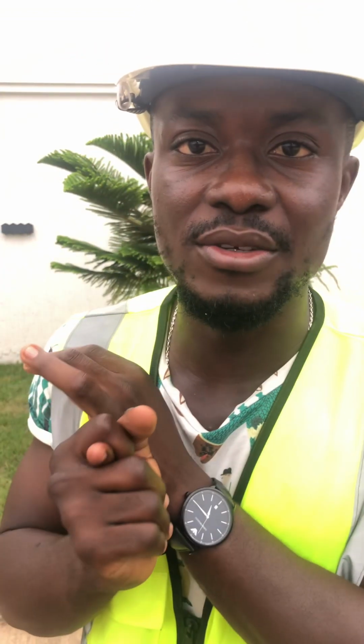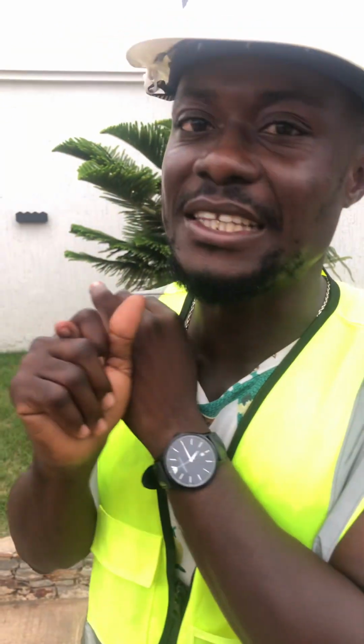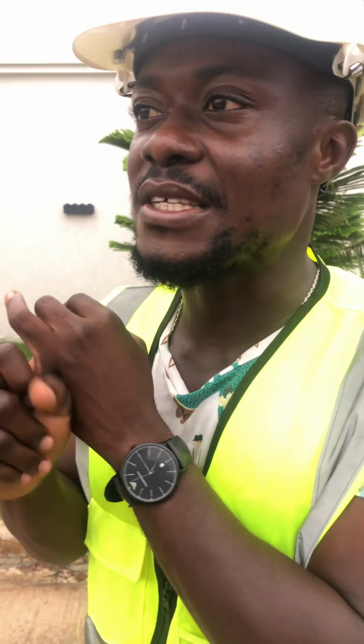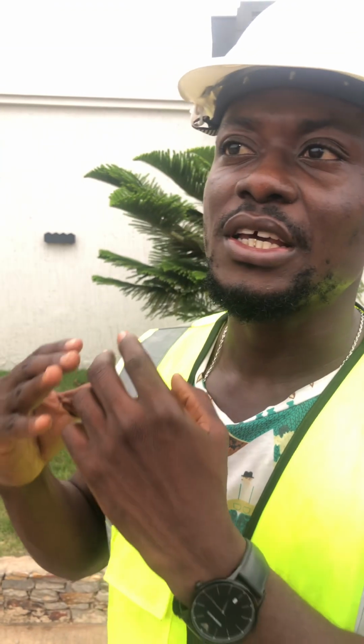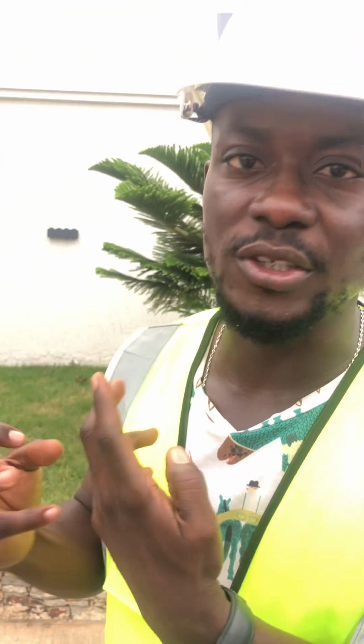If the place is clayey and there are trees around your site, please don't place your foundation at a depth that is above the depth of the roots of the trees. The depth of the foundation has to go below the depth of the tree. In that case, you will not have any problem with the foundation. You will not experience heavy cracks in your building.